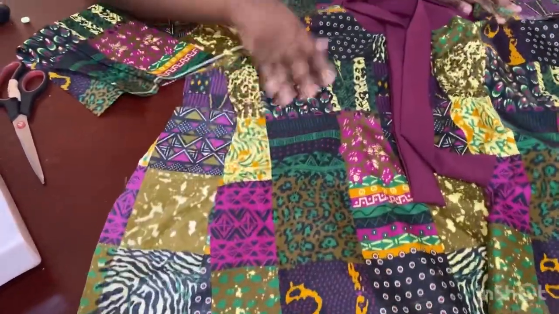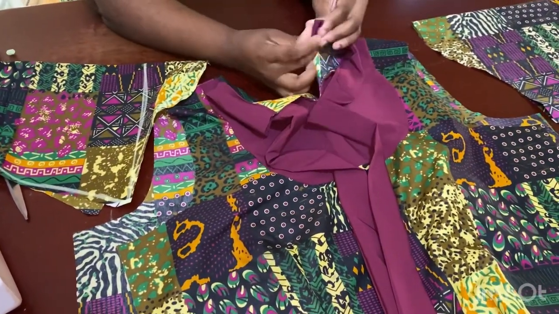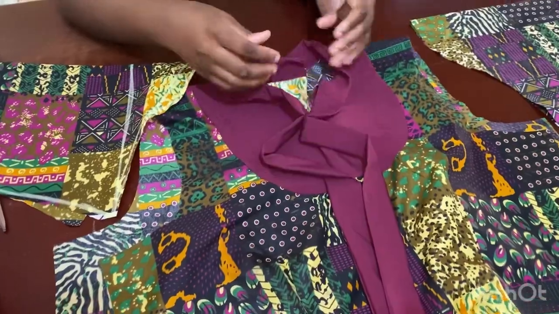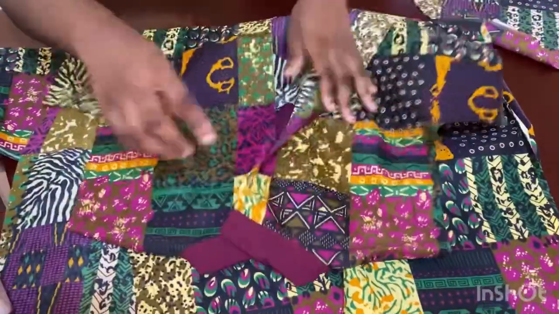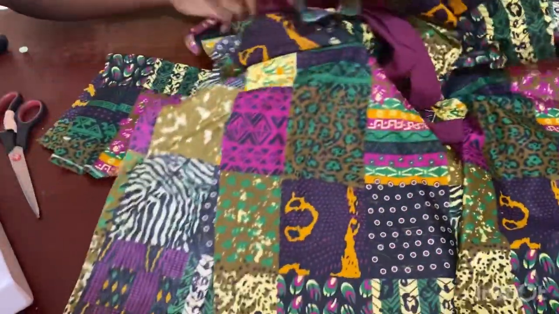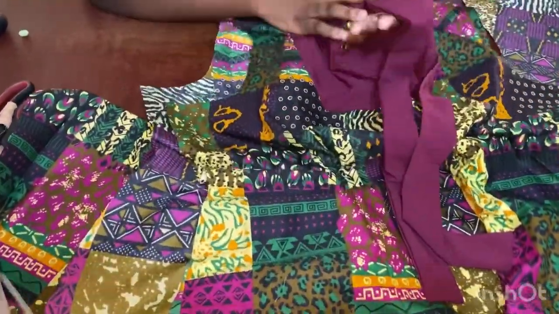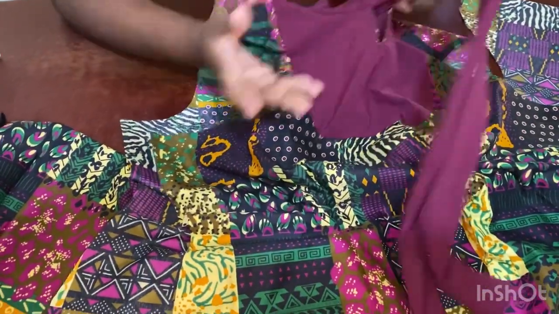fold the end, and then add my zip to the back. Your zip at the back is going to go all the way to the tip of the shoulder here. You understand? The zip at the back is going to go all the way to the shoulder parts here, just like that. So guys, if you want, you can use plain fabric for the body and then use a chiffon fabric for the neck. Anyone you want is good.